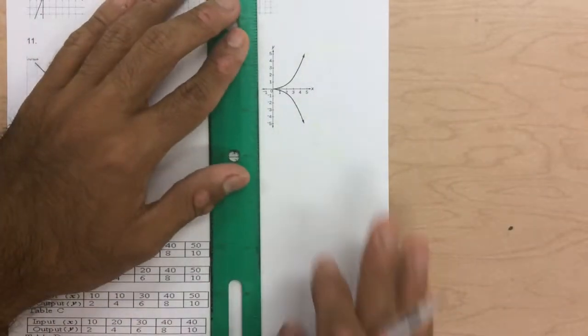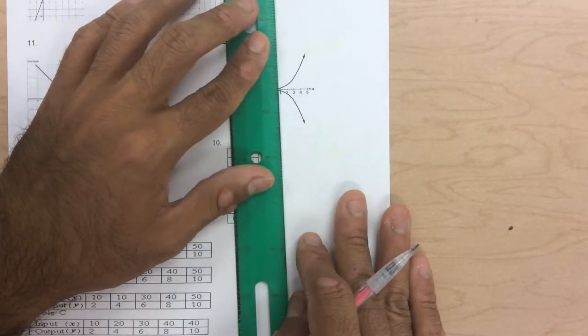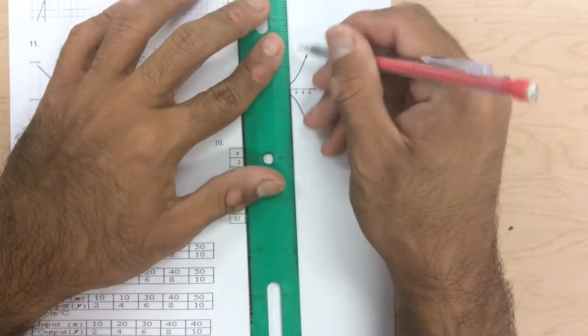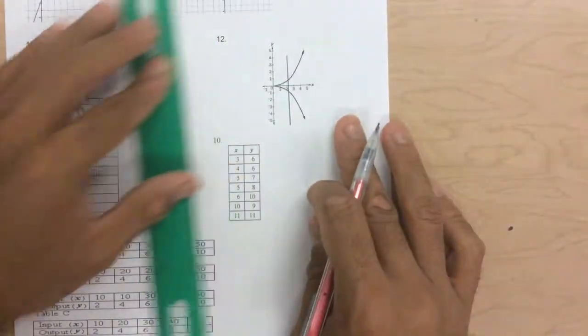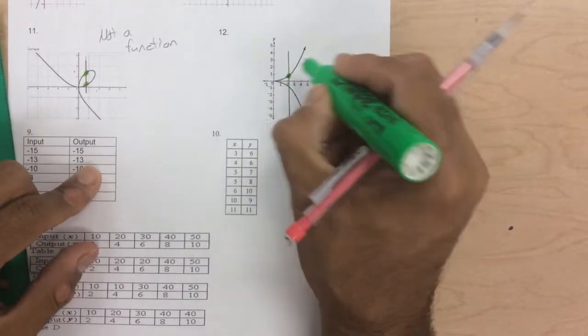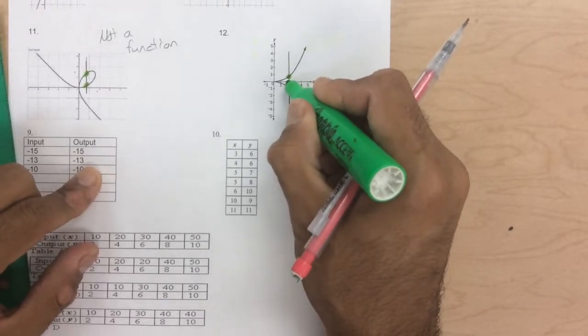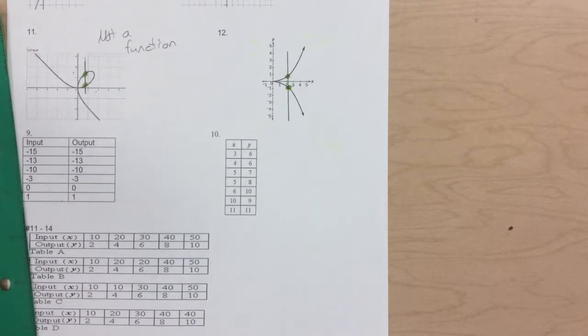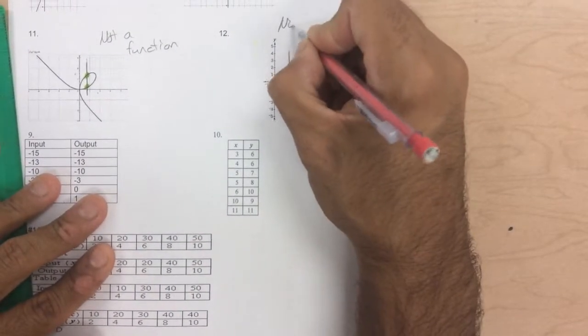Well, let's try number 12. Right there, look at that. Let's say I put my ruler here, and there it is. I'm touching twice. There's my ruler, and look, I'm touching twice. There's my vertical line, and I'm touching twice, so that means it's not a function.